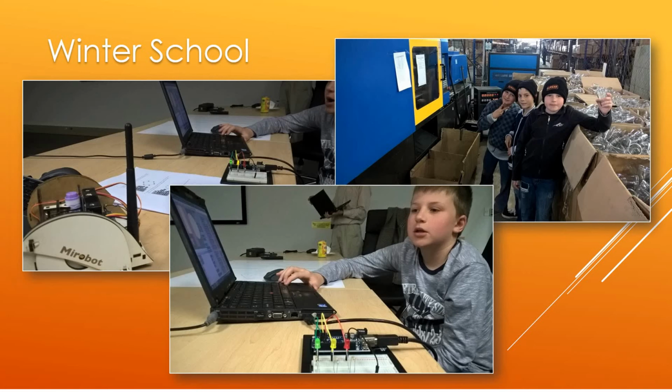In the top right hand corner of this slide you can see our learners standing next to boxes of preform plastic moldings. Those preforms come out of the blue and yellow injection molding machine to the left, and they then get heated up and put into blow molders and turned into plastic bottles.